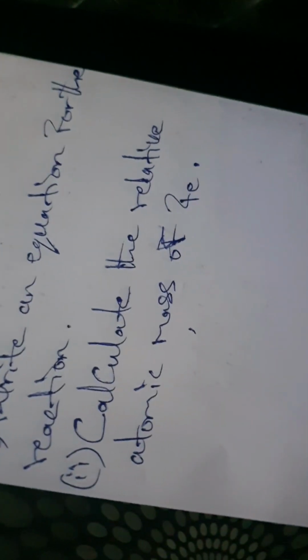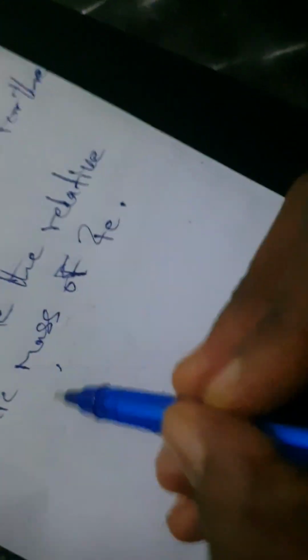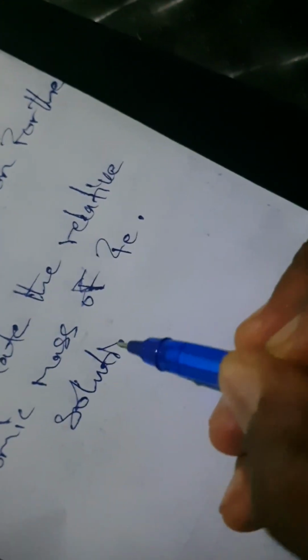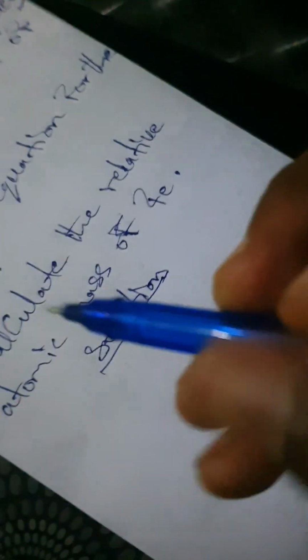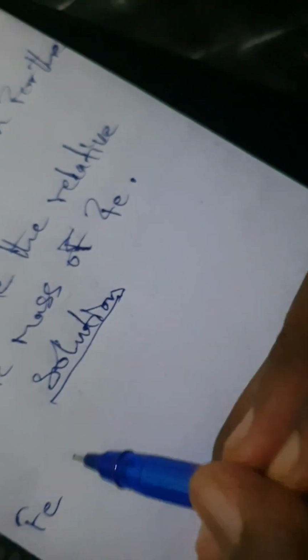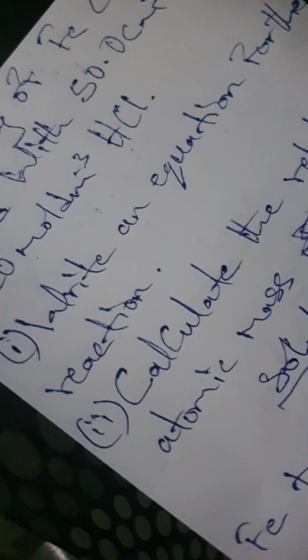Write an equation for the reaction. So here is the solution. We have fluorine plus HCl reacting to give us, when this reacts, this and this one will come together and this one will remain. I hope you understand. So this one will remain.